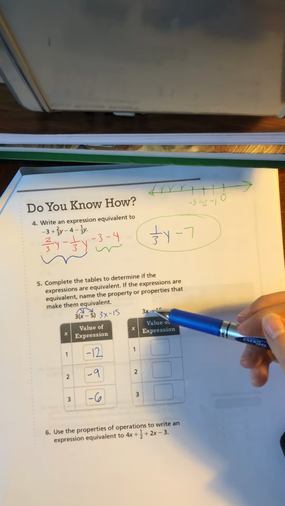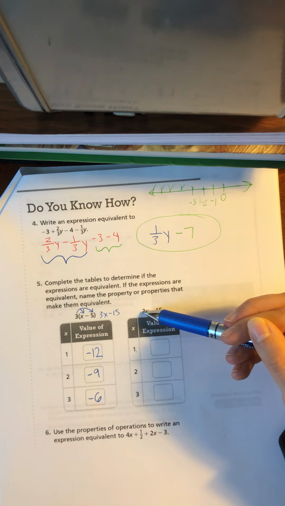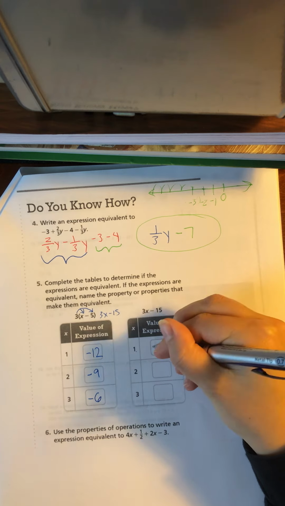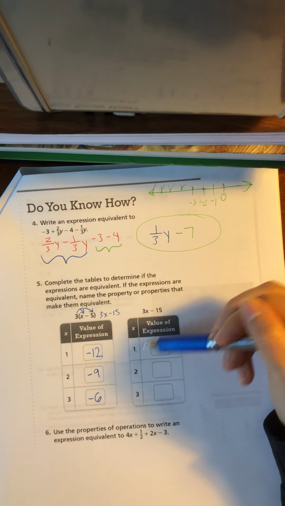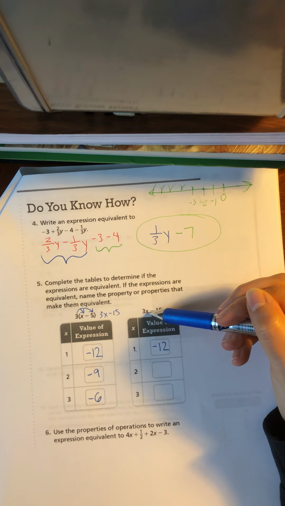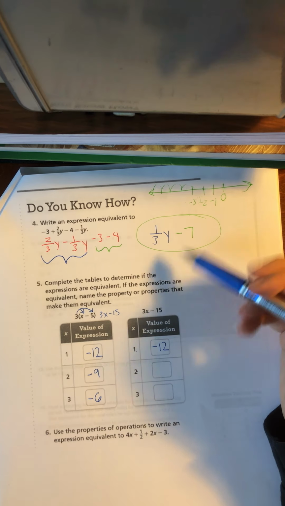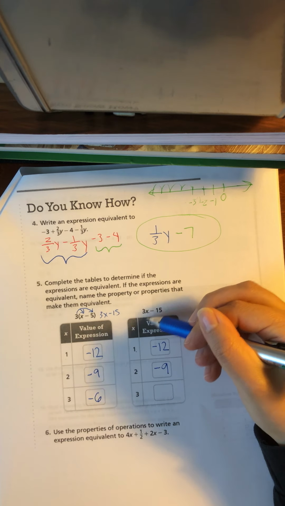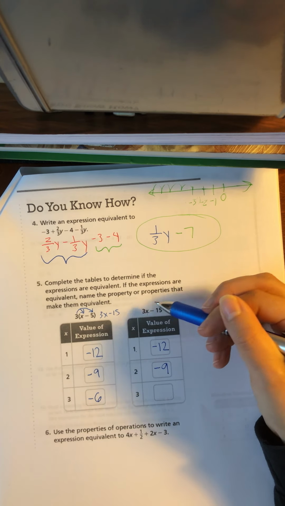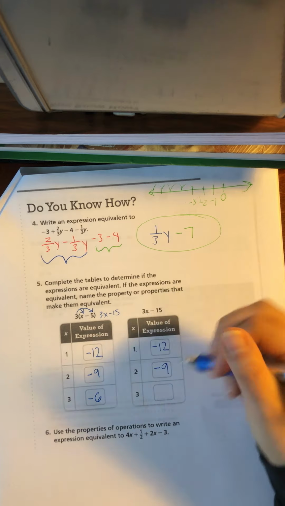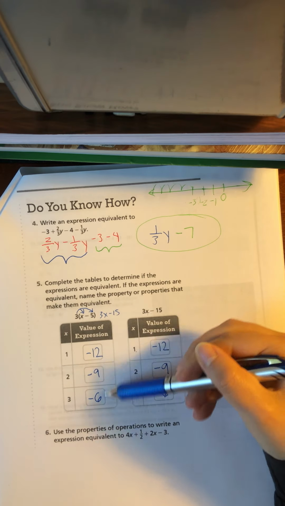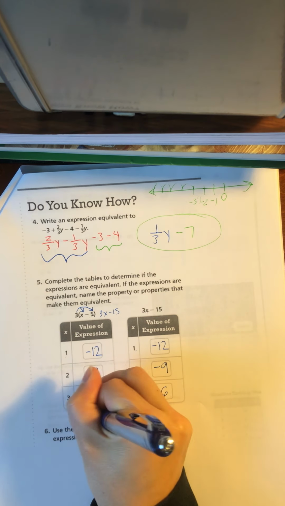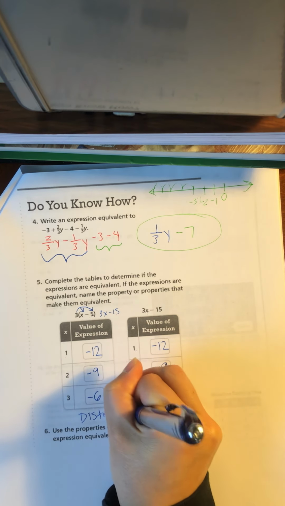Now let's go to the other one. If I plug in 1, 3 times 1 is 3, minus 15 is -12. If I plug in 2, 3 times 2 is 6, minus 15 is -9. If I plug in 3, 3 times 3 is 9, minus 15 is -6. So see how you have all the same values here? That means that they're equivalent. And we use distributive property.